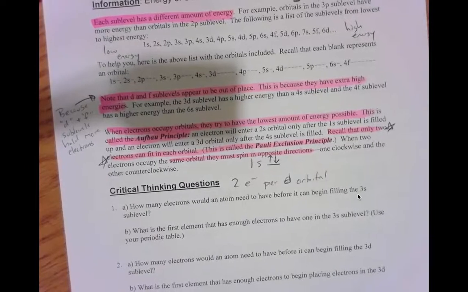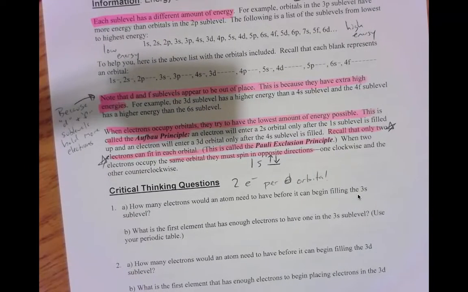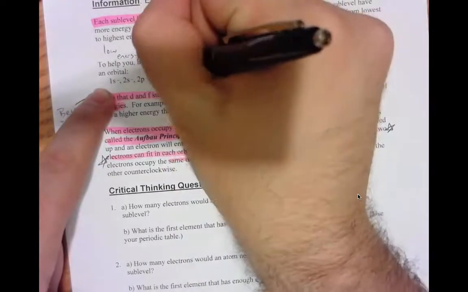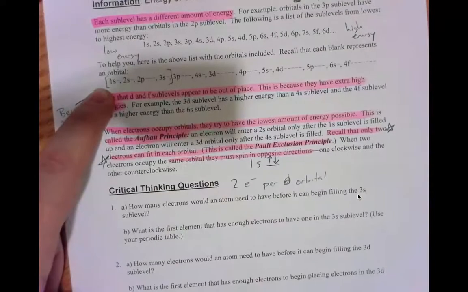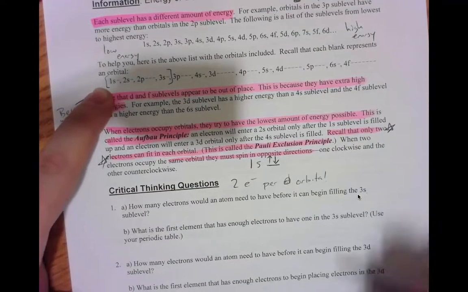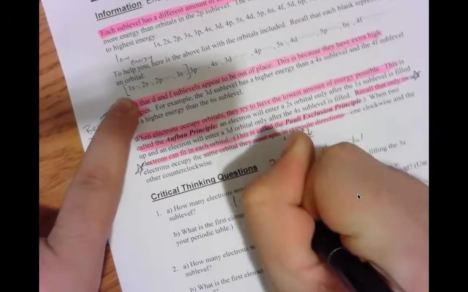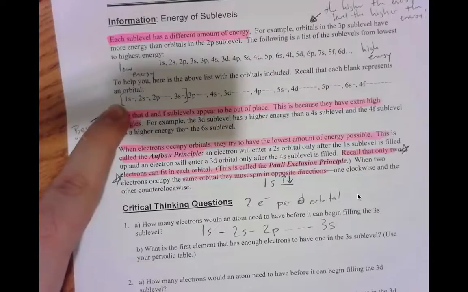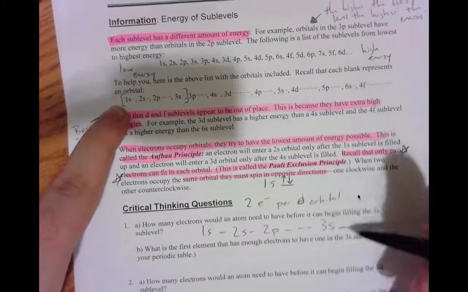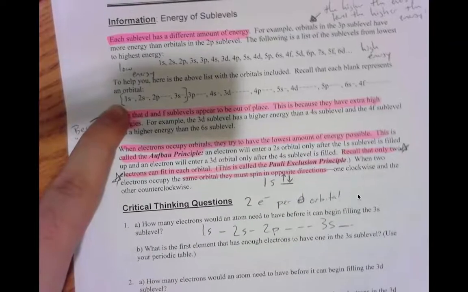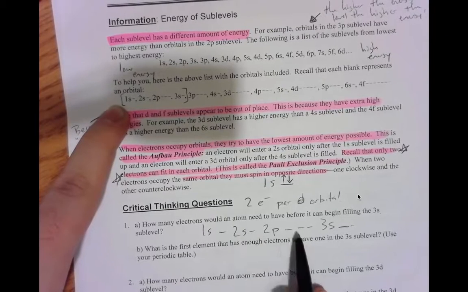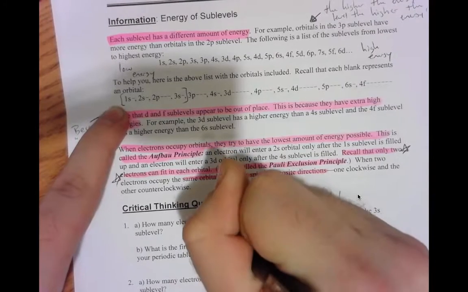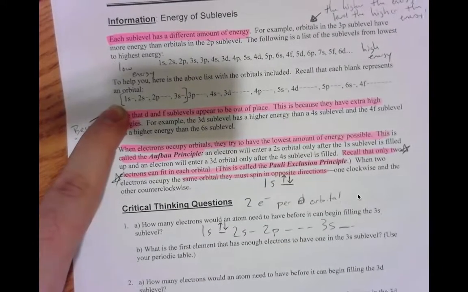Next, we can use some of this information to answer the first few questions. Question 1: how many electrons would an atom need to have before it can begin filling in the 3s sublevel? I'm going to look at this section right there, the 1s to 3s. I'm going to write it out right below, that way I don't have to cover up the notes. We need to count the electrons leading up to 3s before we put the first electron in the 3s sublevel. Remember, each orbital, which are these lines, can hold 2 electrons, and they must have opposite spins. So we'll put an electron spinning clockwise and an electron spinning counterclockwise, an upward arrow and a downward arrow.